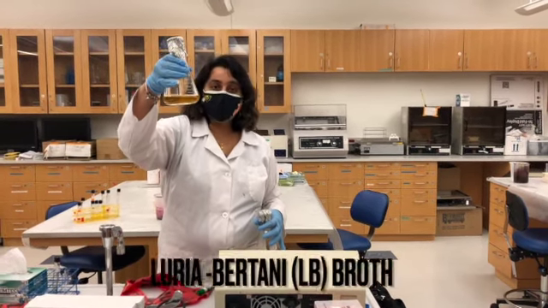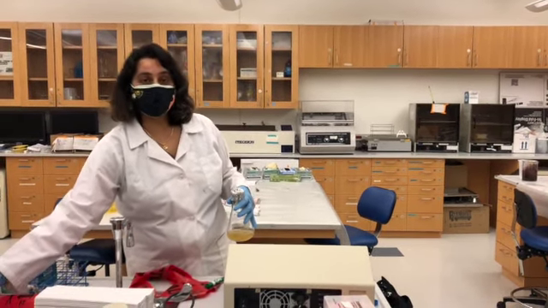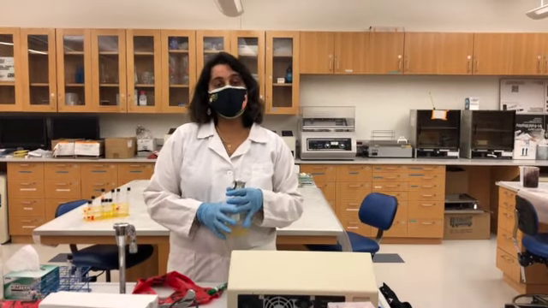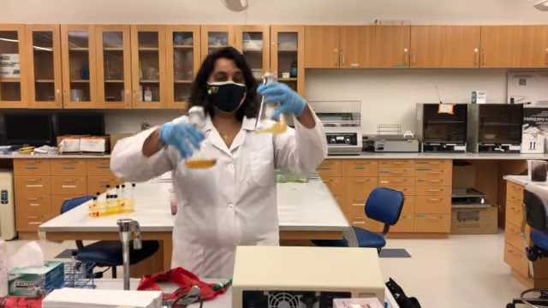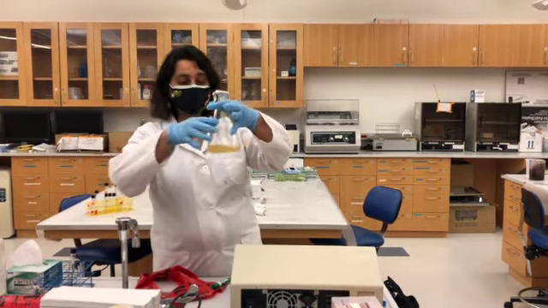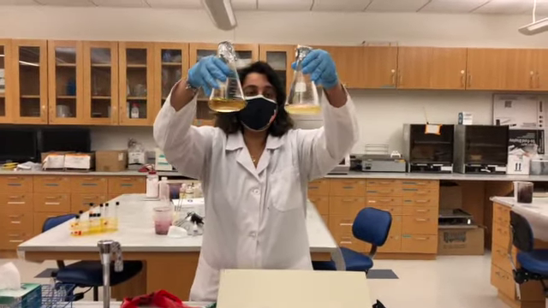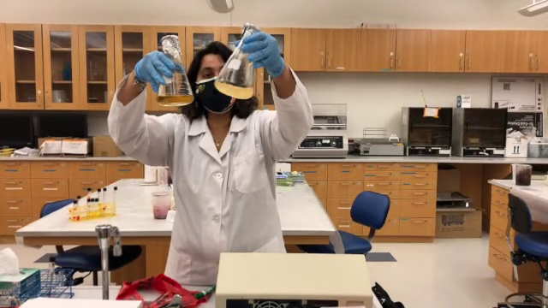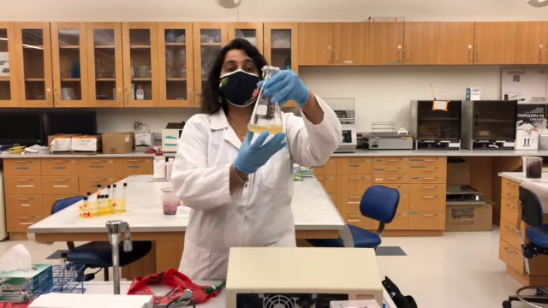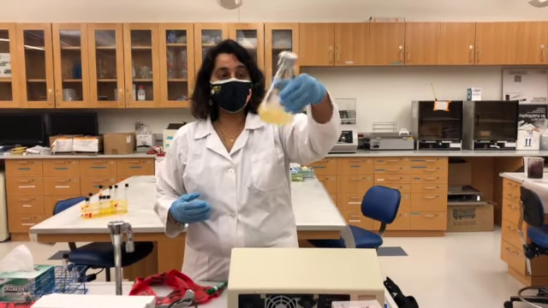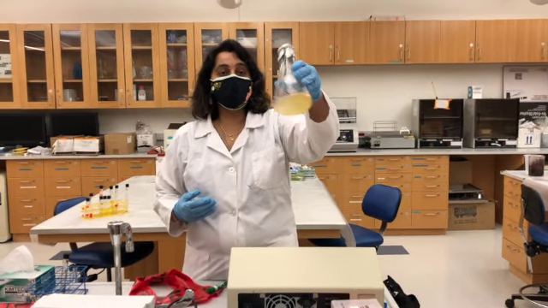Today we are using LB broth, Luria Bertani broth, and we inoculated, or started the culture of E. coli, in the sterile media. Then this flask was incubated for approximately 4 to 5 hours. You can see the difference between the sterile media versus the media that has a lot of bacteria in it. You grow the bacteria at 37 degrees using constant shaking. The shaking makes sure oxygen is very nicely distributed to the bacterial cells.